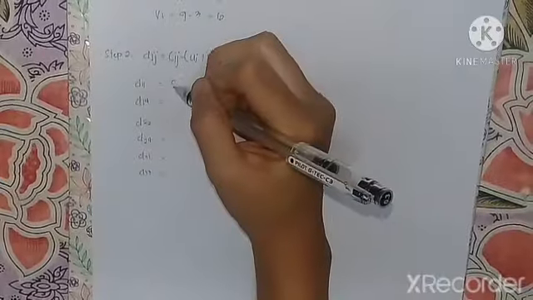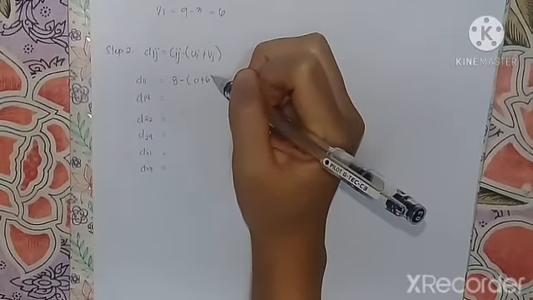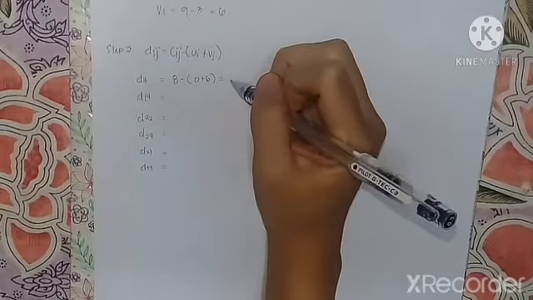D11 is equal to 8 minus 0 plus 6 is equal to 2.